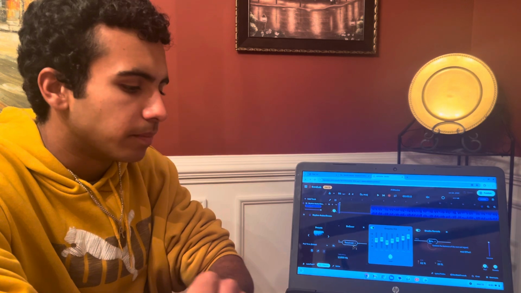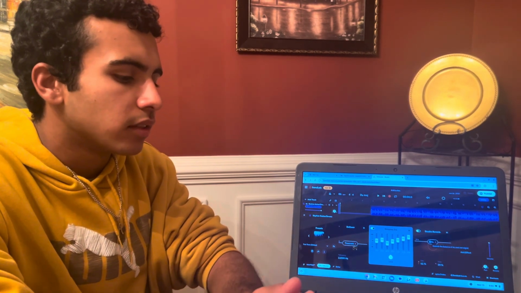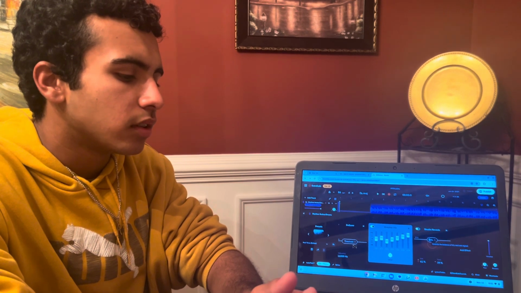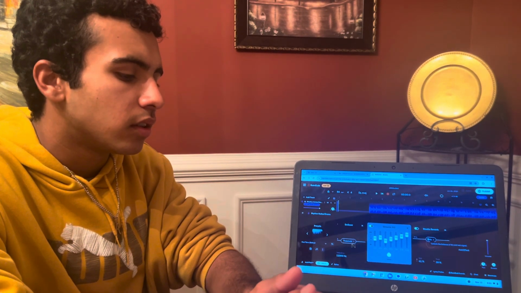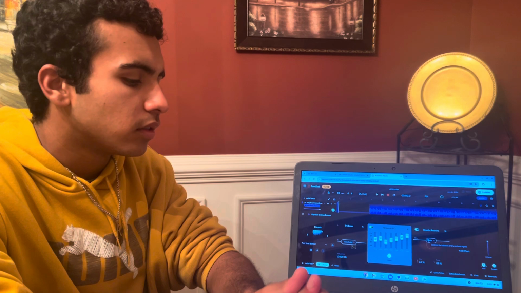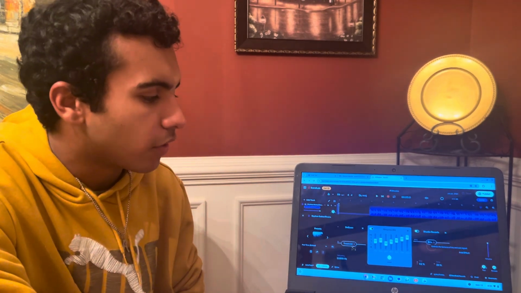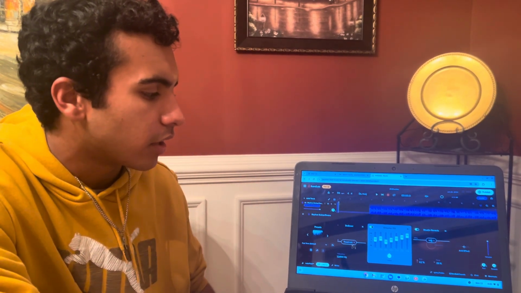What reverb is, it basically just affects the overall sound of your song.